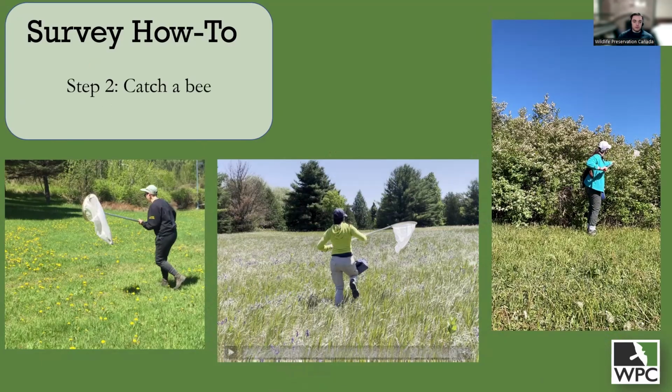So we're going to start with a video on the right panel here, and this surveyor is going to use their net to sweep a bee out of these taller flowering bushes.